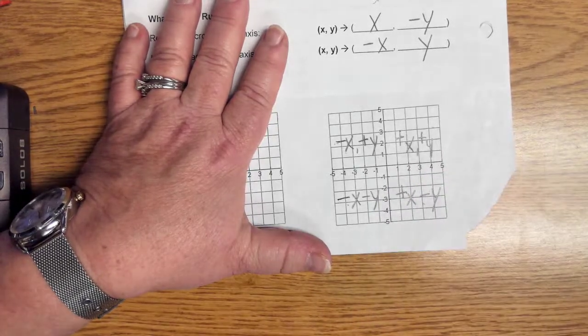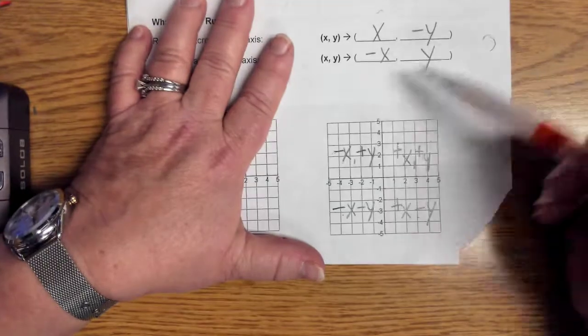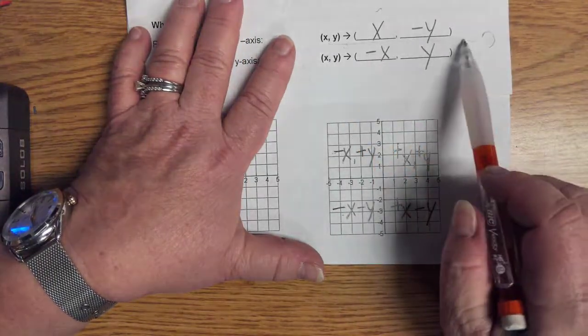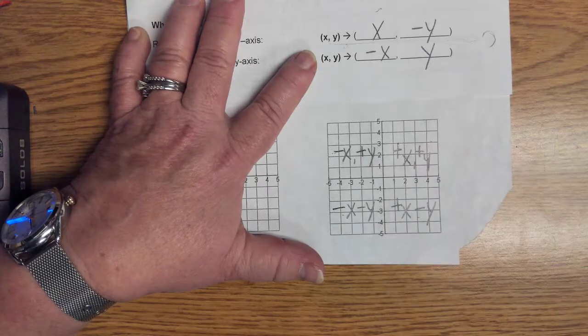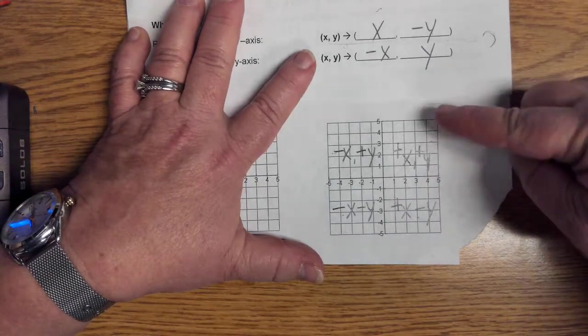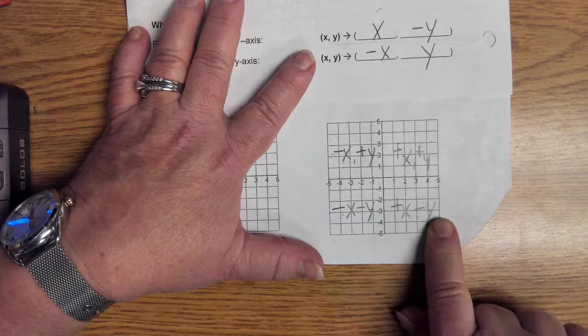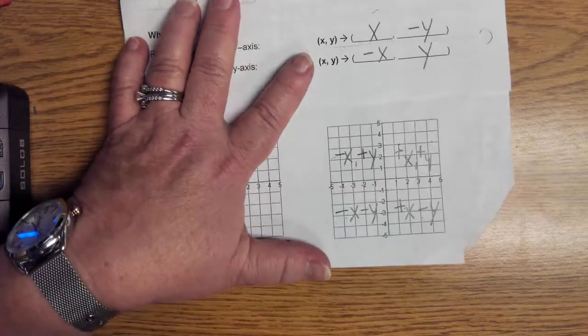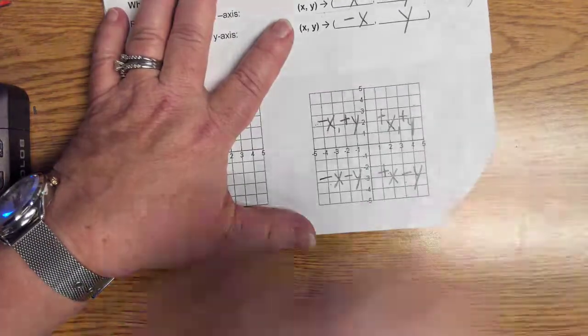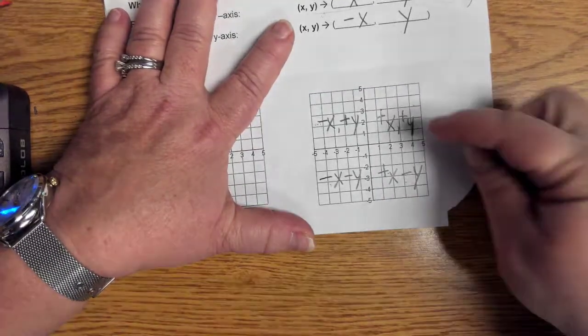Okay. So we just said, the rule says, if you are going over x, we leave the x the same, we change the y. Do you see that anytime I go over x, what's happening? The sign on the y is changing. Do you see that? Okay. Do you see how here you got a positive y?